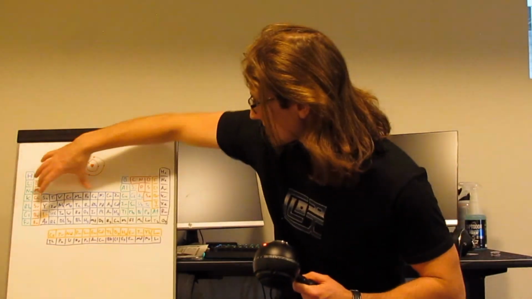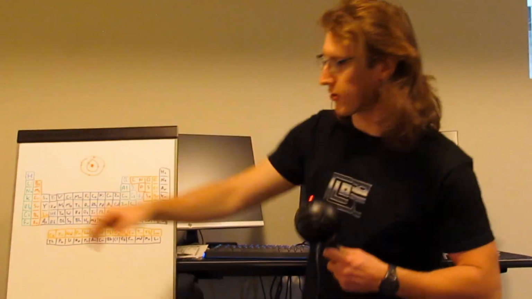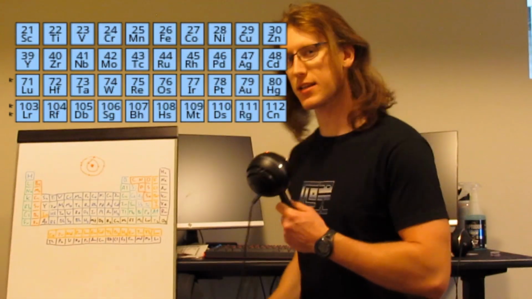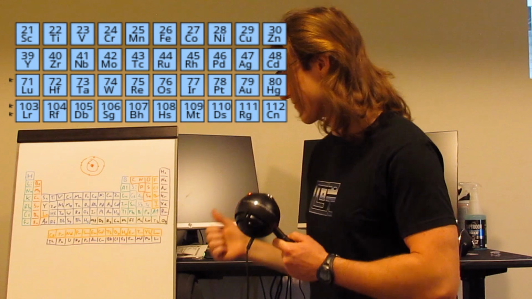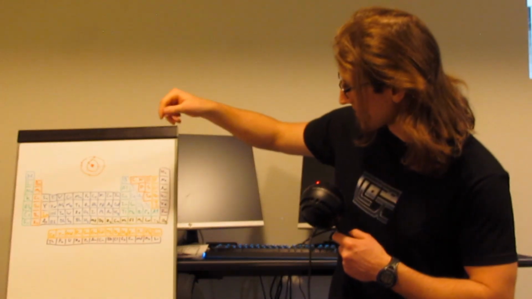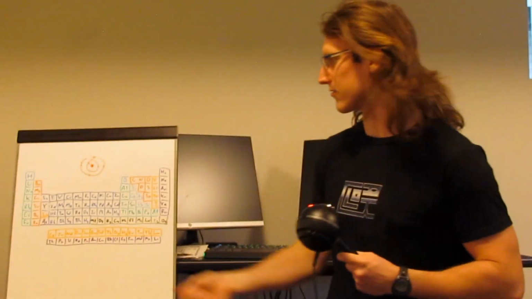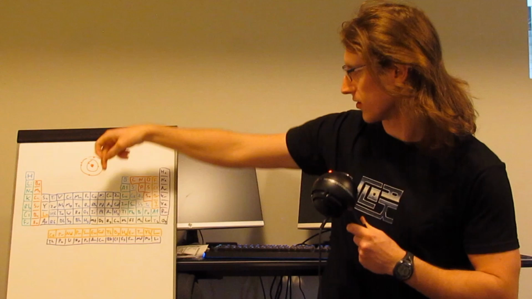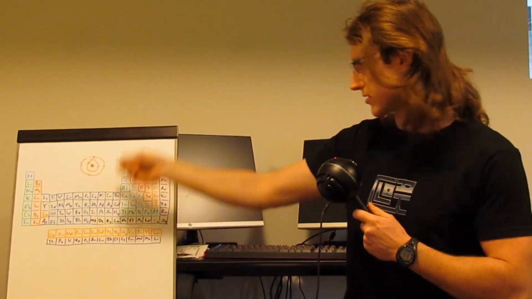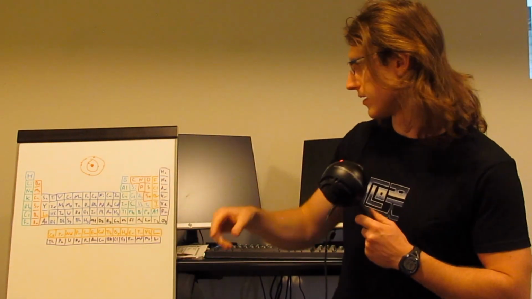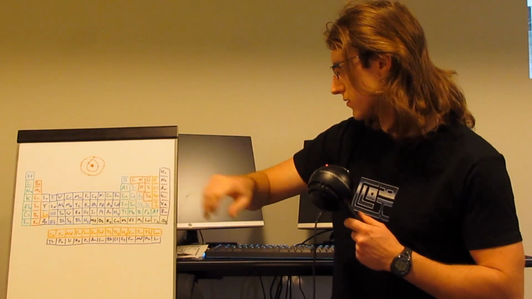The next is this big blue block here. Those are the transition metals. And just like their name, we're going to transition over them. Just joking. They're all the metals you can think of. We got titanium, iron, cobalt, nickel, copper, zinc, gold, platinum, palladium, silver, mercury.